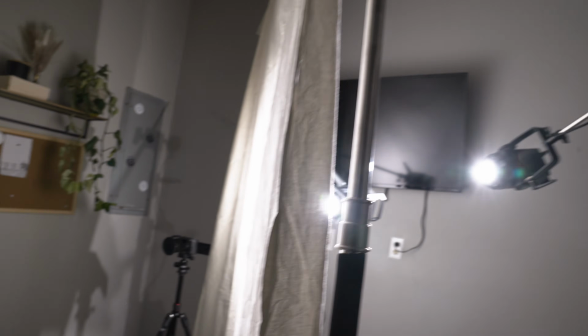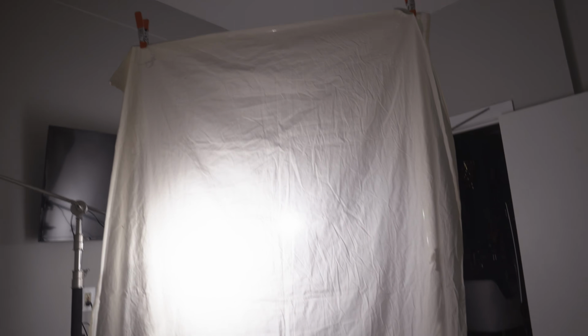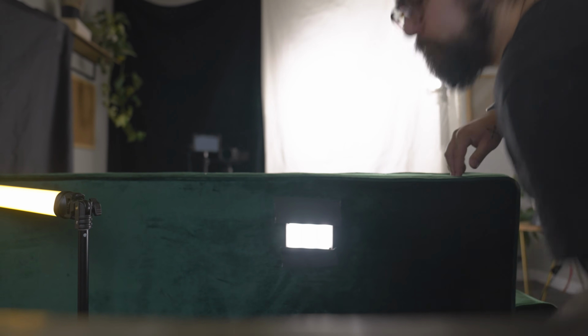I know that a setup like this could look a little intimidating, but the best part about this whole thing is that it's super simple to set up. I just want to encourage you to go out and try these techniques for yourself and come up with something that works best for you.